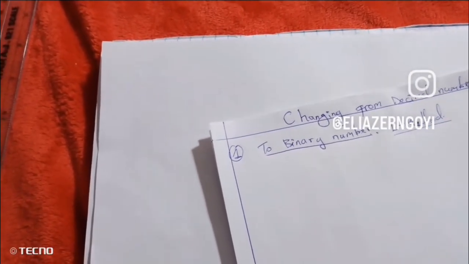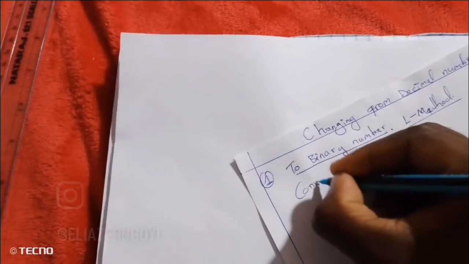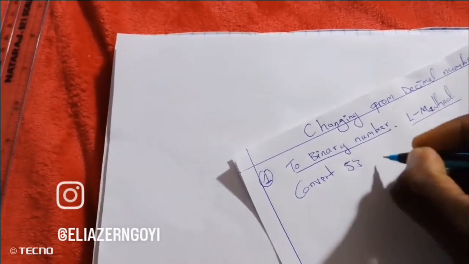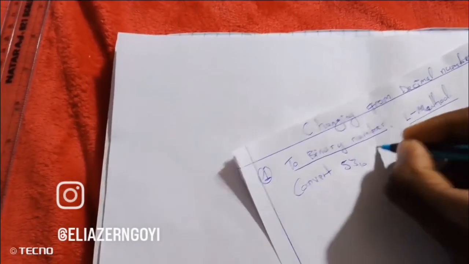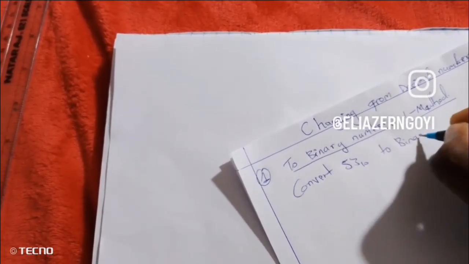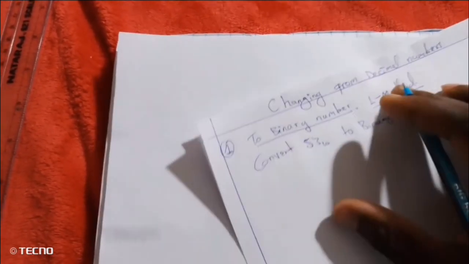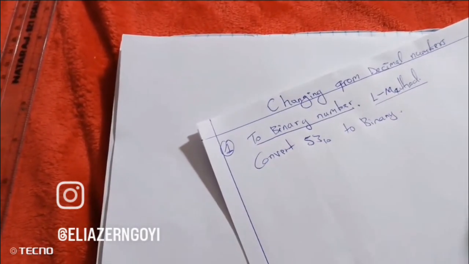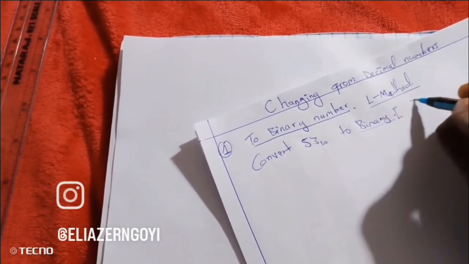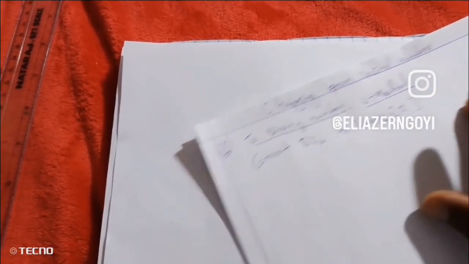For example, let's say you're given a number, 53, which is in base 10, and you are asked to convert it to a binary number. So how do you convert this 53 to a binary number? Don't forget, binary number is the one we used to call base 2.